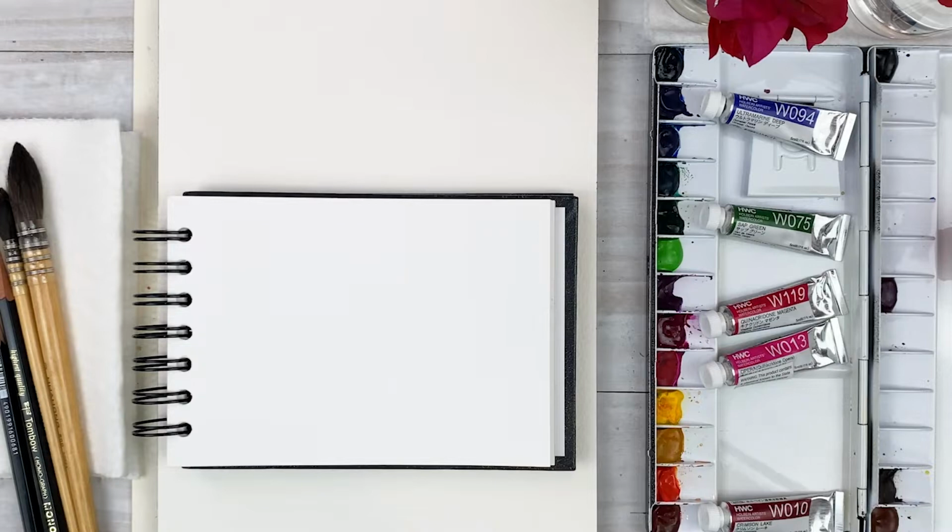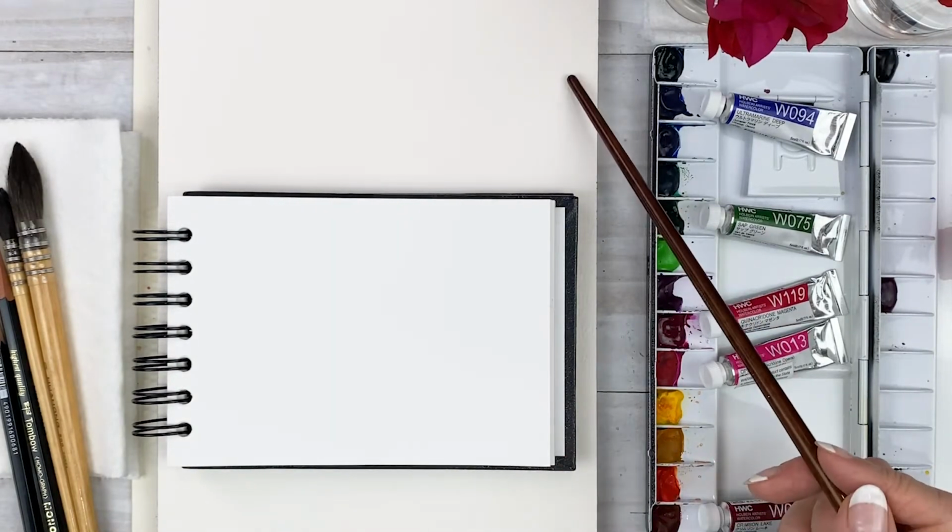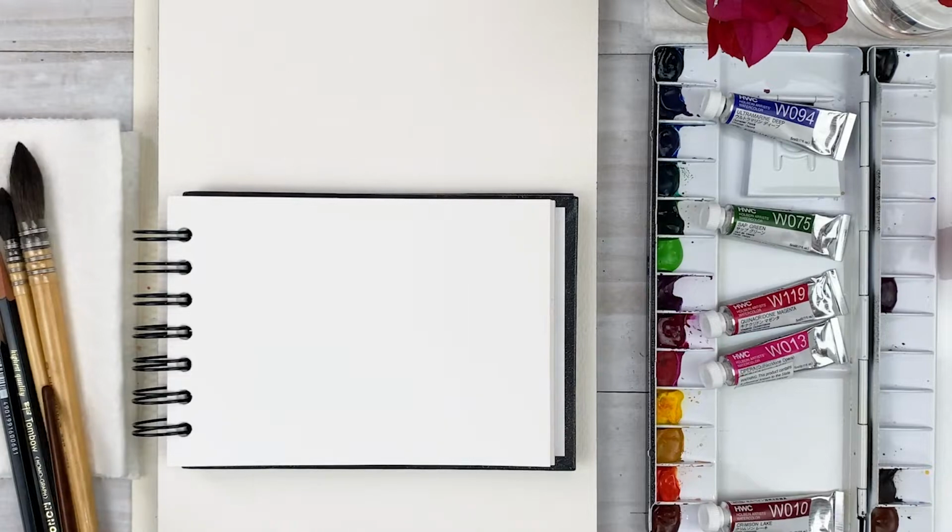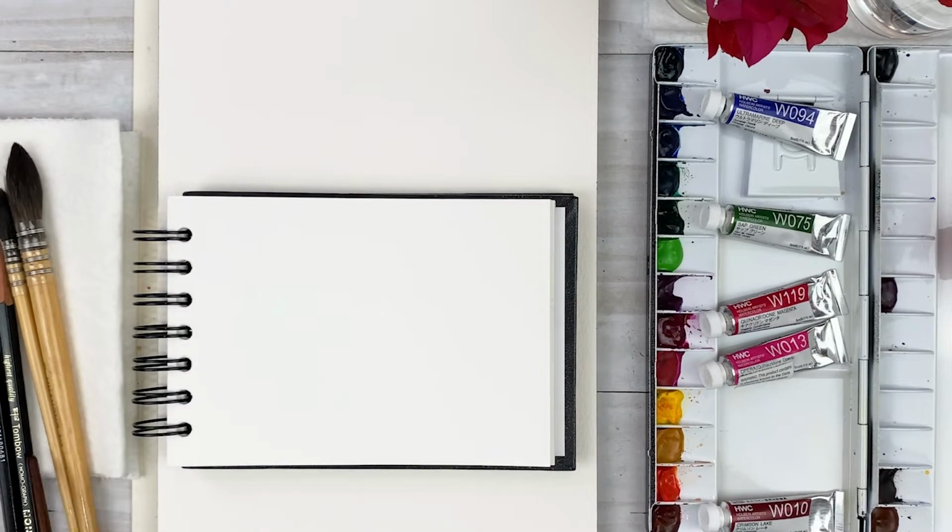Okay, today's materials: colors ultramarine deep, sap green, magenta, ochre, crimson lake, and palette colors, a small sketchbook, and watercolor paper, 2 brushes, and a pencil, 2 cups of water, and a paper towel.